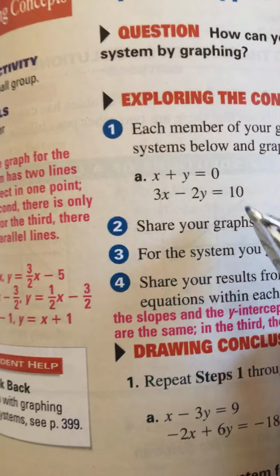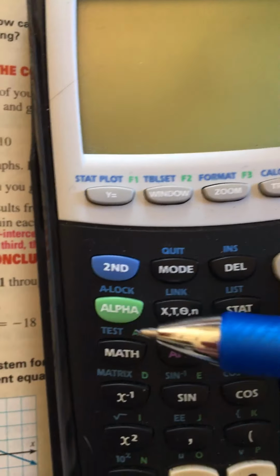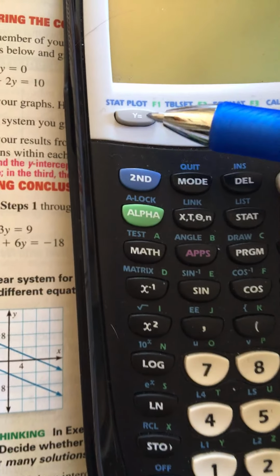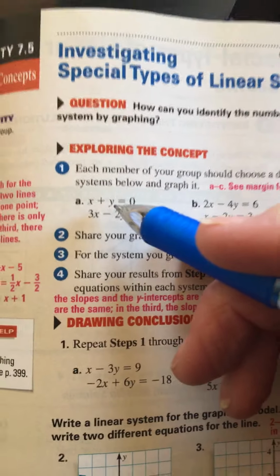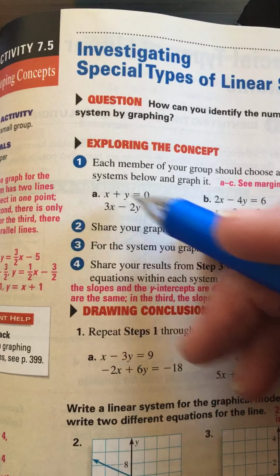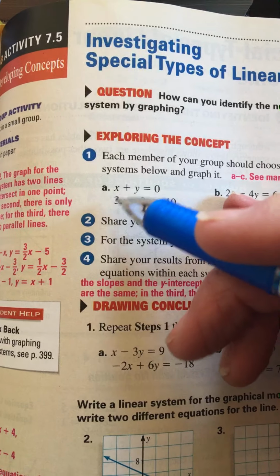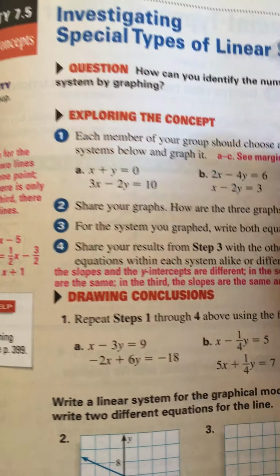All right, let me show you what I mean. Okay, so when you have these, on your calculator, it's y equals. So you have to use y equals, y has to be by itself. So why is y not alone? It's got a plus x. So what's the opposite? Minus x. What you do to one side, you do to the other.